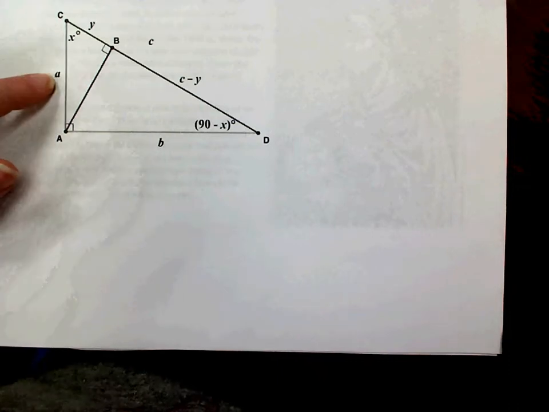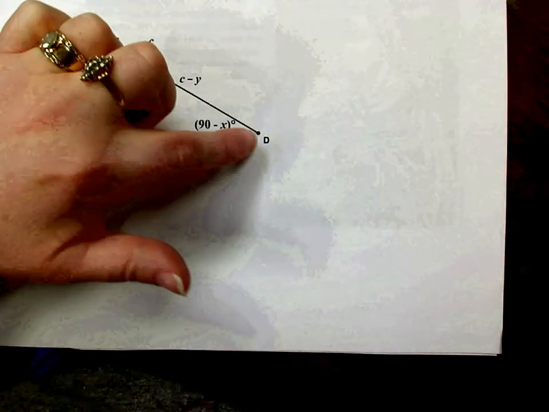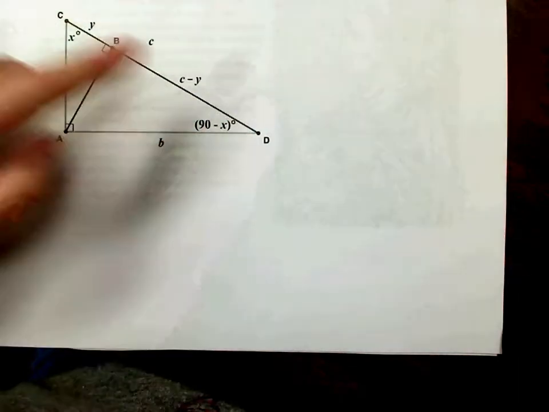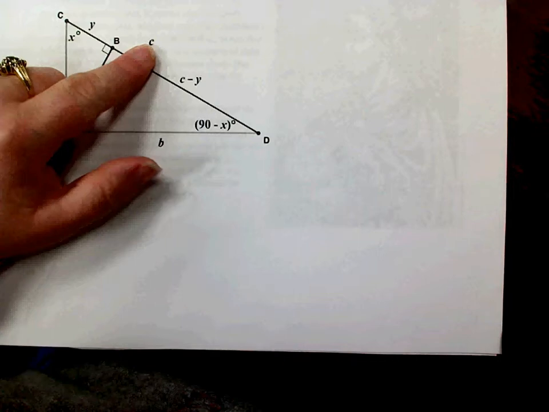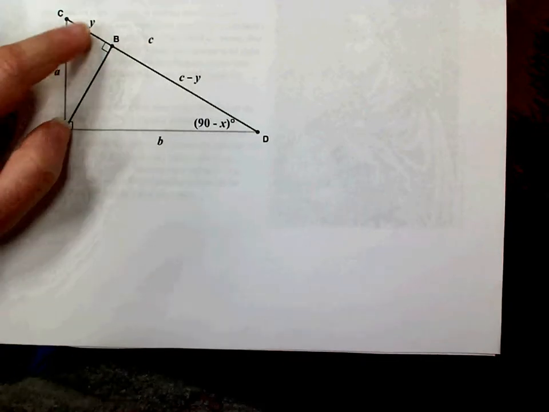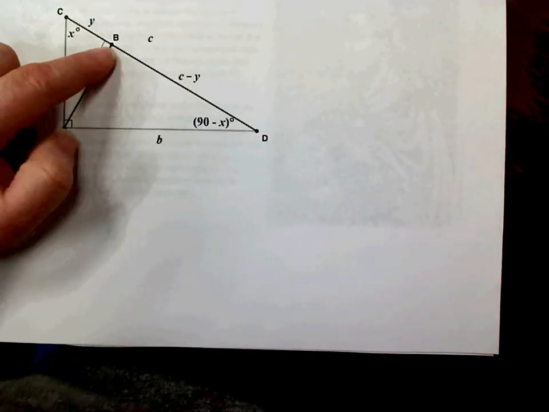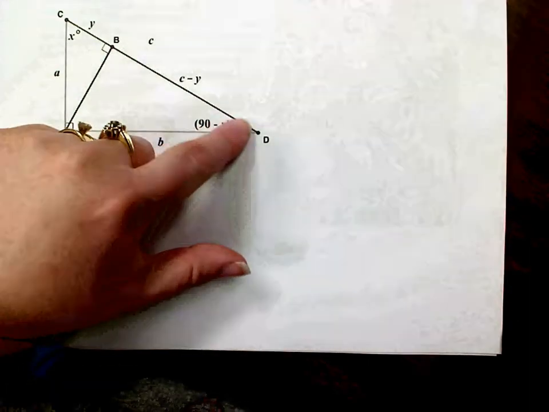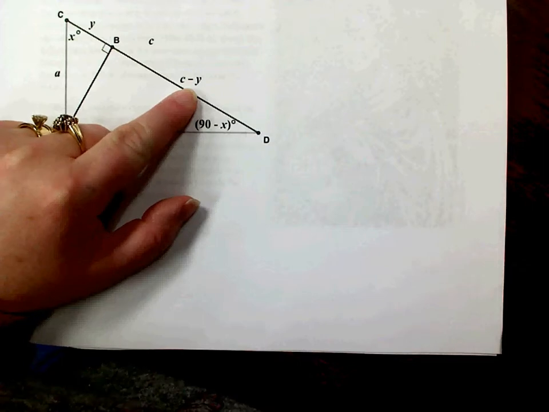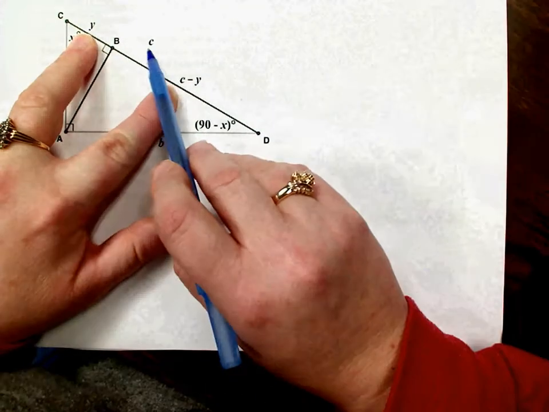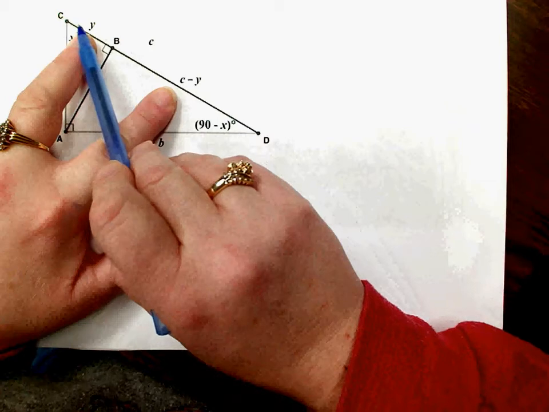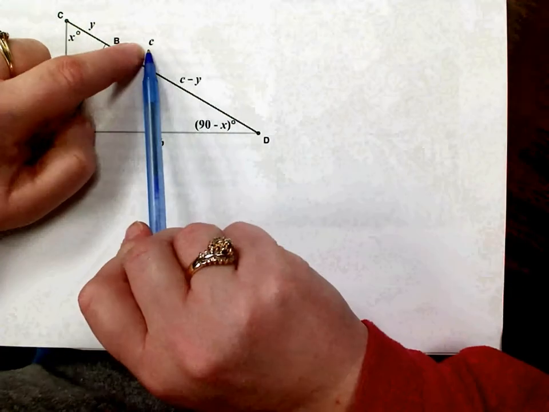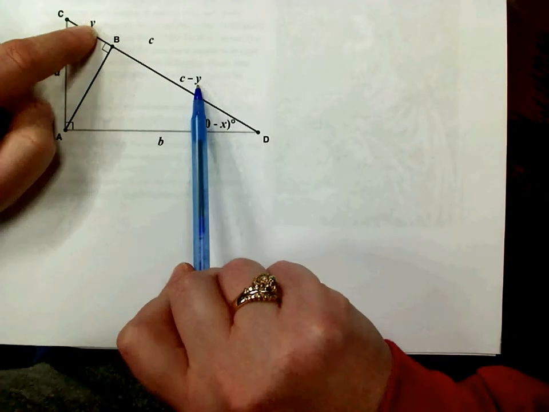So notice that the legs of the large original triangle are a and b, and the hypotenuse of the original large triangle is c. Now we've introduced a new variable here, y, and so this short segment of the hypotenuse is y, which means the other part of it has to be c minus y, since these two parts have to add up to be c. So whatever this one is, you would have to subtract from c to get this part. These two add up to c because the y and the negative y would cancel.